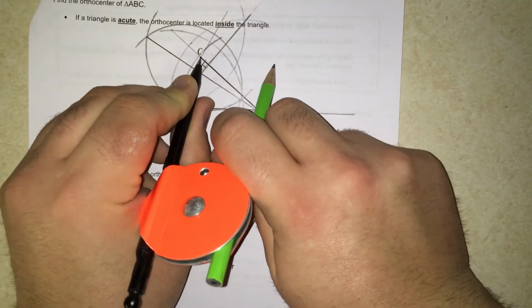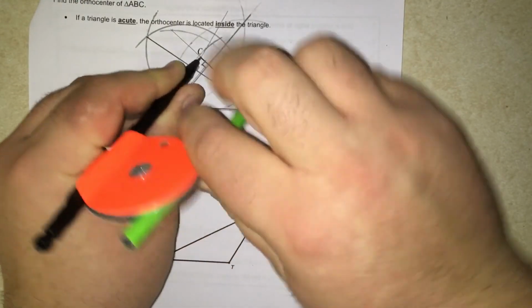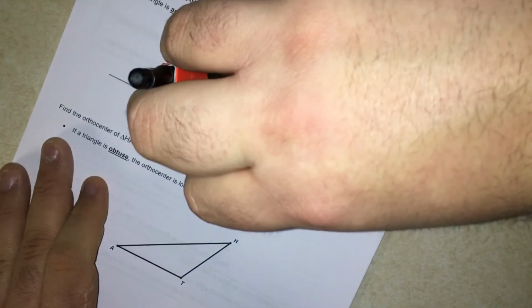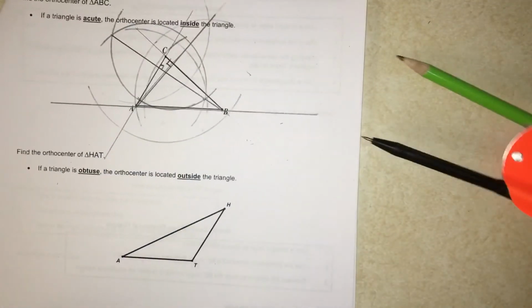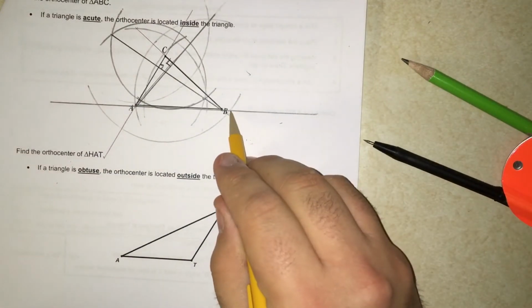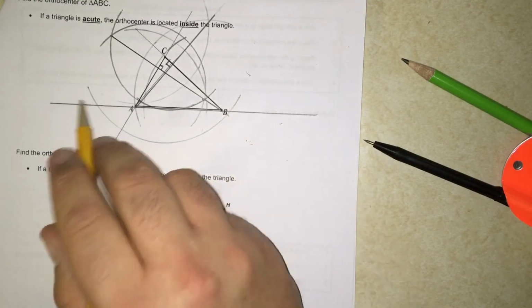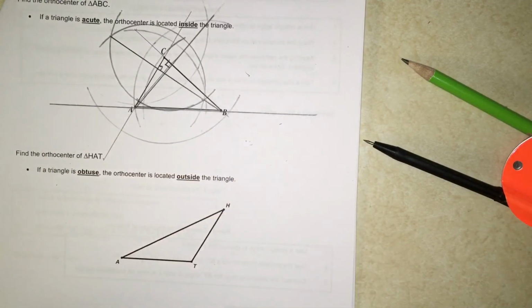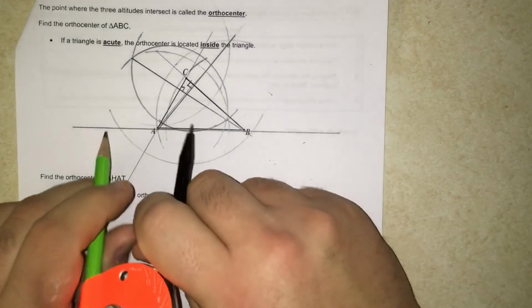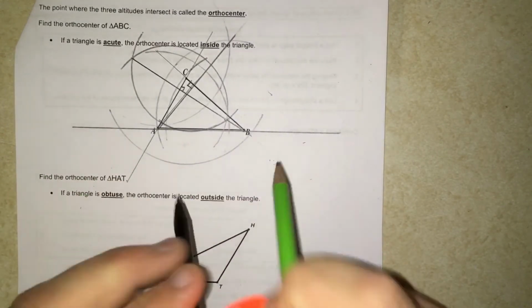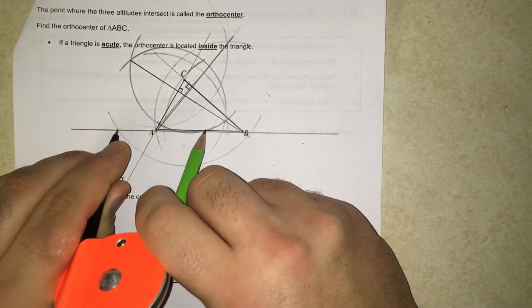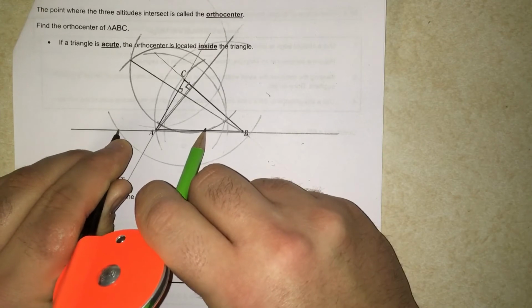We're going to take our compass. There we go. So you can see our 2 points of intersection here. Here's the arc on the side AB, and here's the arc on the side AB. Now we're going to make our 2 arcs.